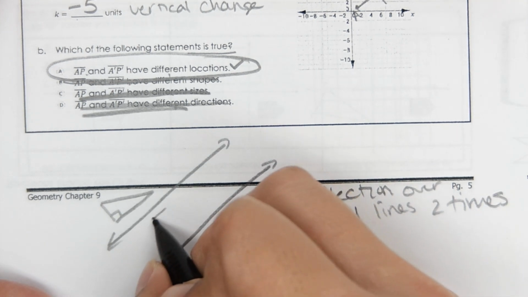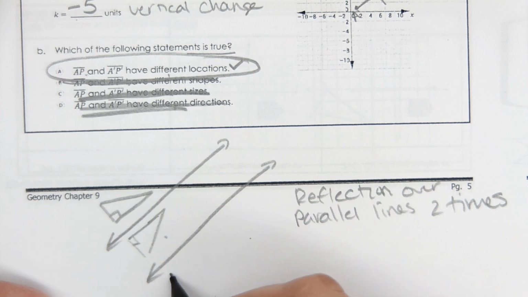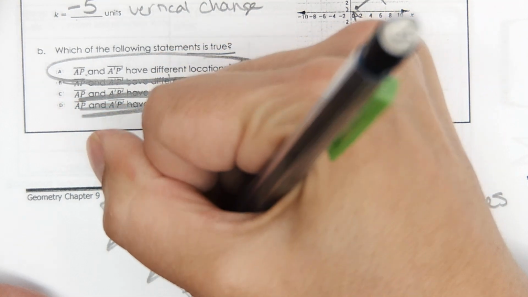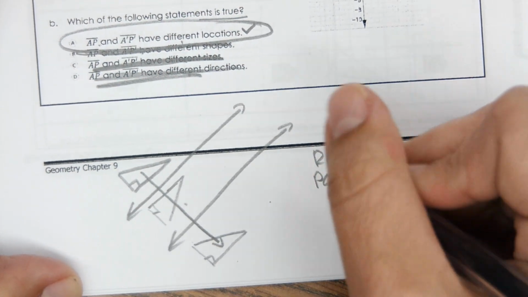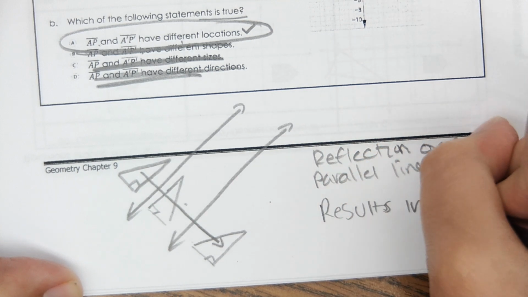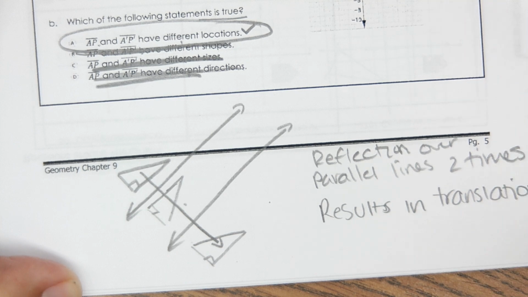So if we reflect this over the parallel lines once, we'd get this. If we reflect it over the second one, because it says reflected twice, we'd get this. And that would be the same as translating this here. So the answer is it results in a translation. So kind of a weird question. So if you get that one, that's how you do that.